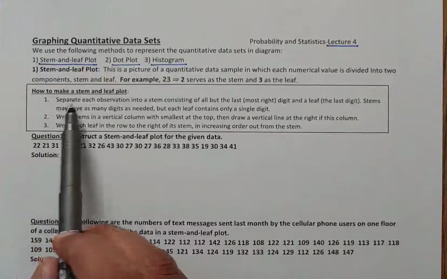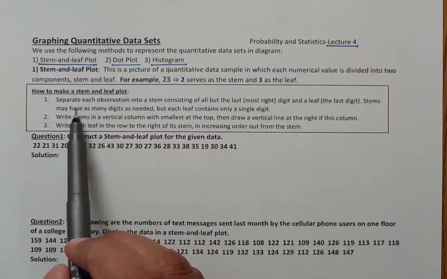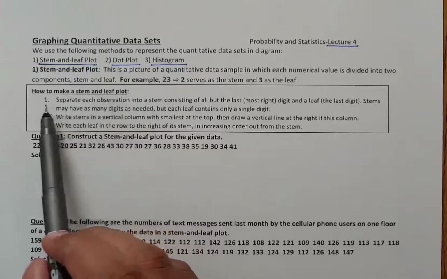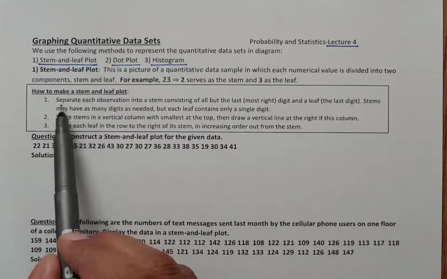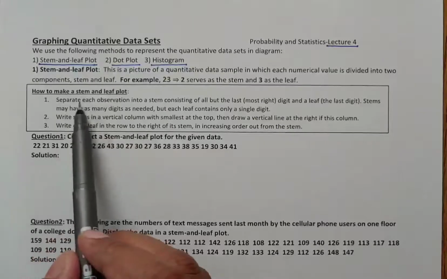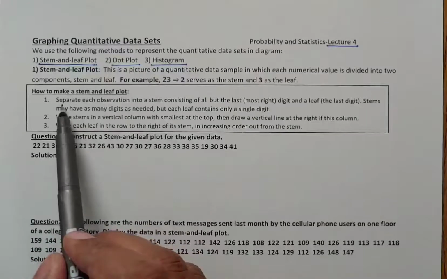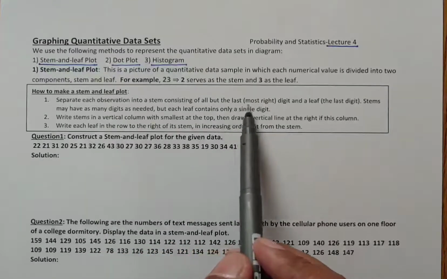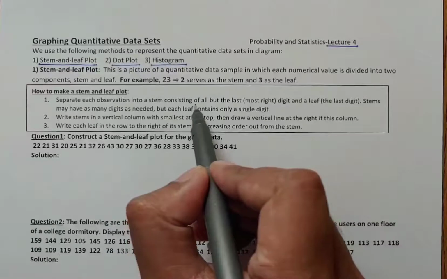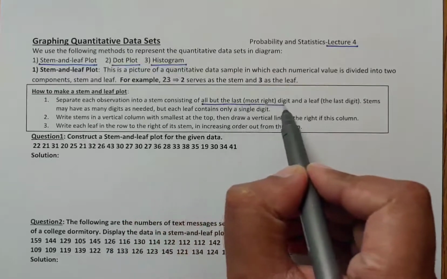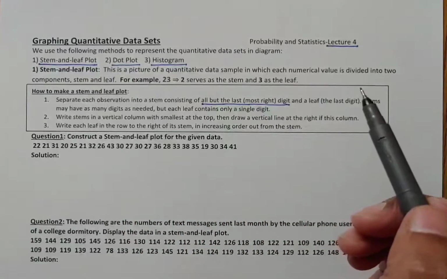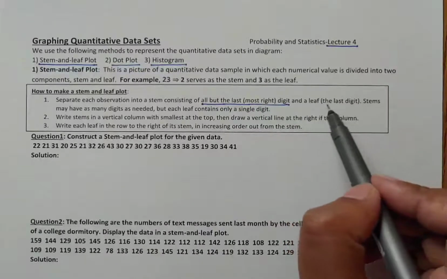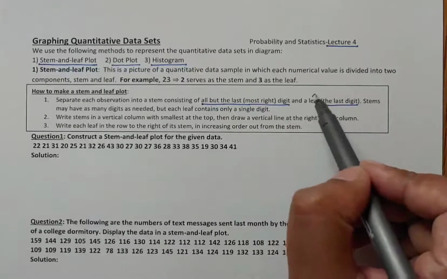Okay, so these are the steps to make a stem and leaf plot. The first step is you separate each observation into stem consisting of all but the last digit. So the stem is all but the last digit of any number, and the leaf is the last digit.